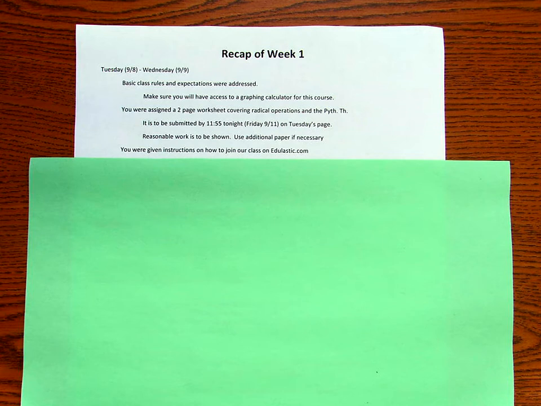One thing of note from the course expectations, we do have a class set of graphing calculators available for class use. If you're in the A or B group, you need to have access to a graphing calculator when you're not in class, and if you're in a virtual group, you need access to the calculator all the time. Any TI 83 or 84 will be acceptable. They will get the job done for anything we need to do in this class.